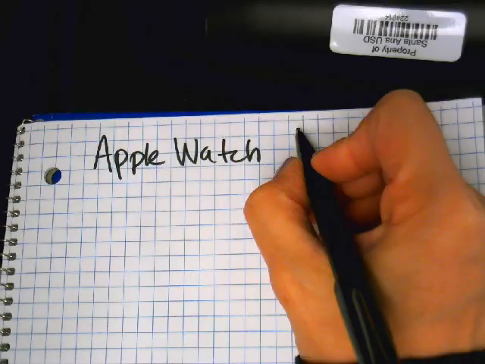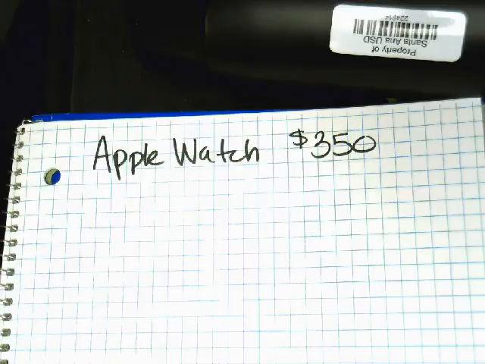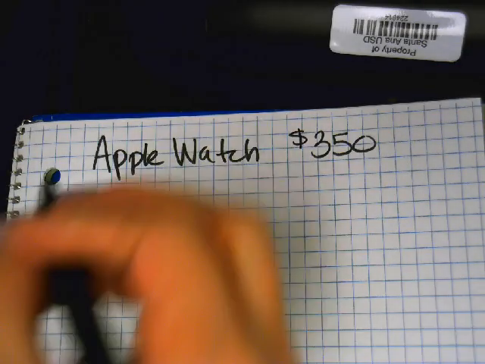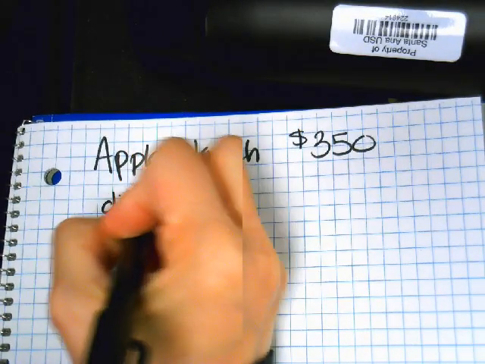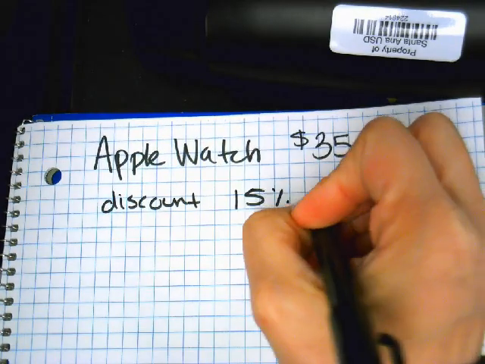So let's say the Apple Watch is $350. And as a teacher, we'll get a discount. The discount for teachers is 15% off.